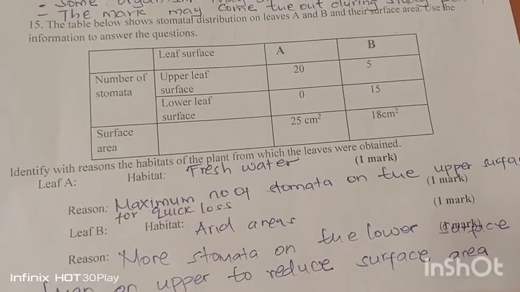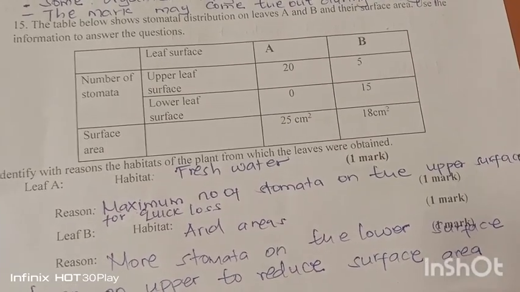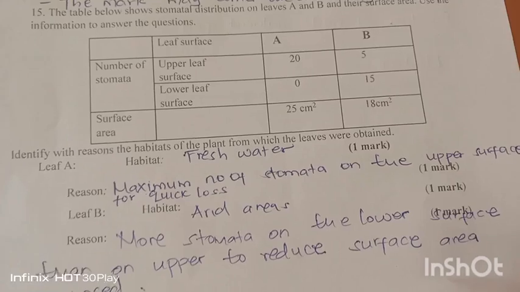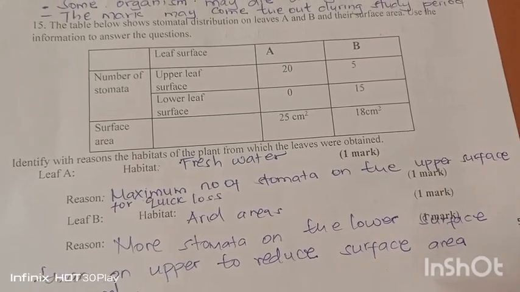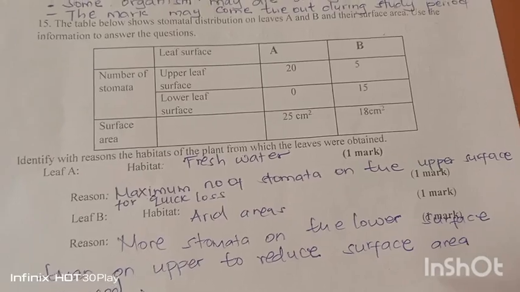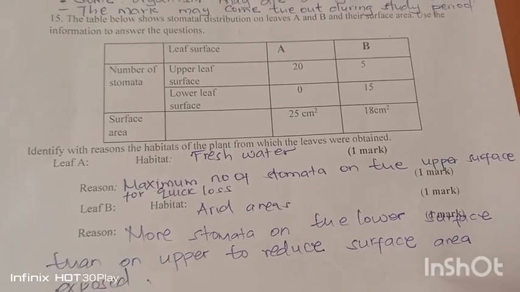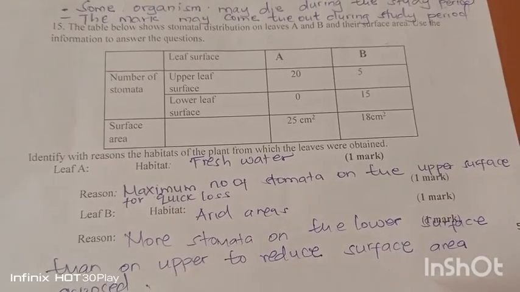The table below shows stomata distribution on leaves A and B and their surface area. Use the information to answer the questions that follow. So here you have leaf A and B, the number of stomata on the upper leaf surface and the lower surface, and then the surface area. You are told, identify with reasons the habitat of the plants from which these leaves were obtained.